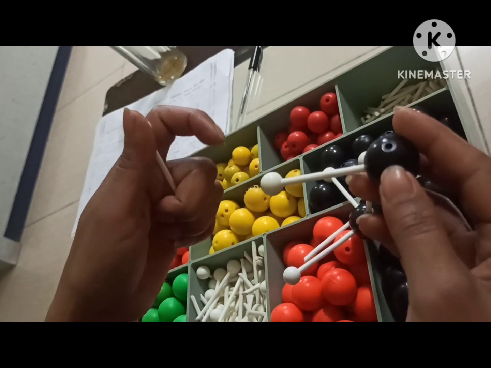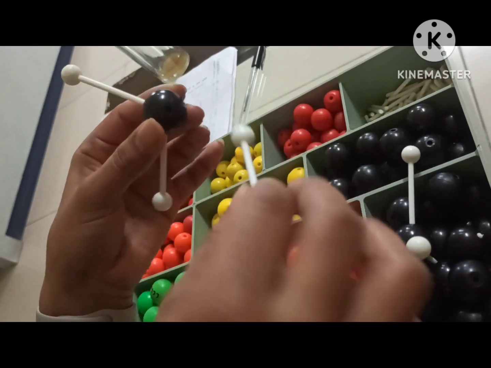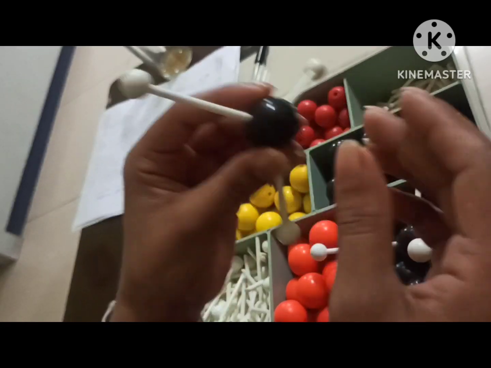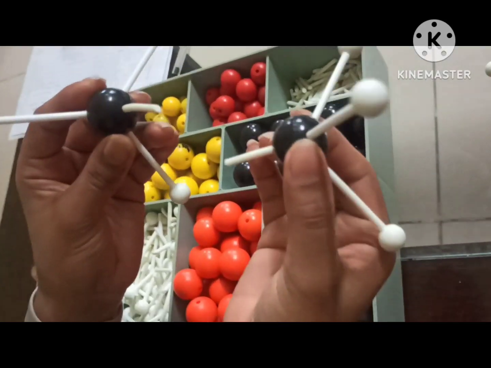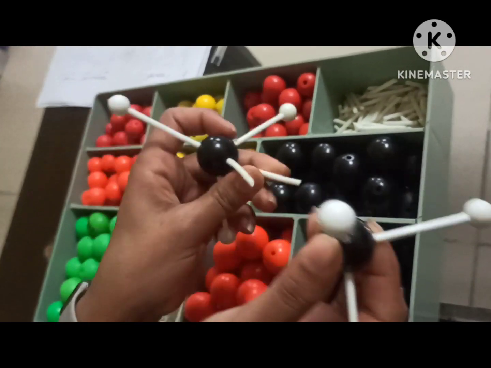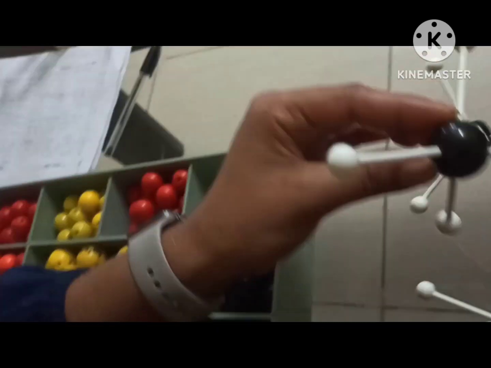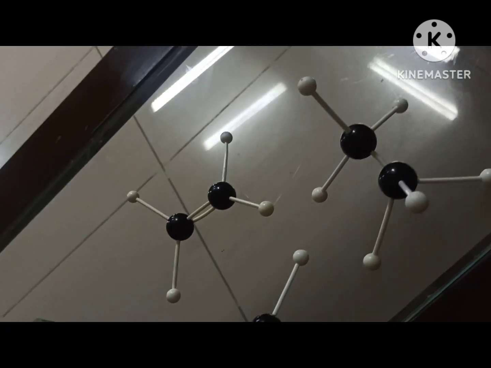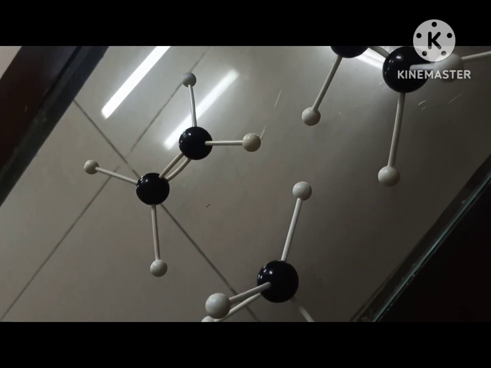Fine. Okay, we'll recapitulate it again. Carbon is attached to another carbon through one double bond, that is known as ethene. CH4 is methane. And this is ethane, C2H6. Fine. You can see 1, 2, 3, 4, 5, 6. C2H6, that is ethane. This is ethene, this is ethane, and this one is methane.